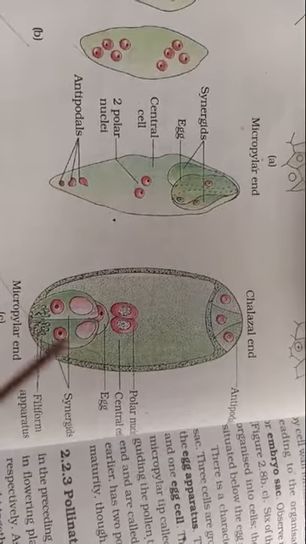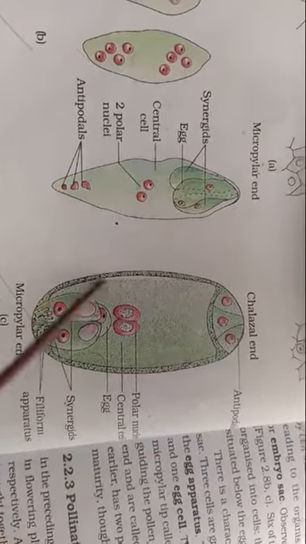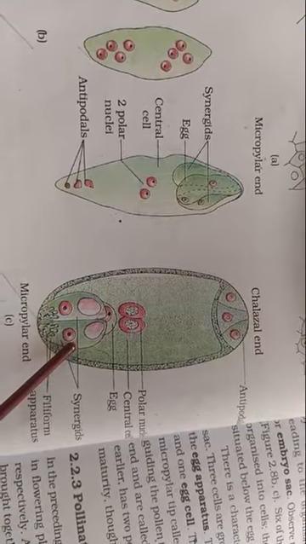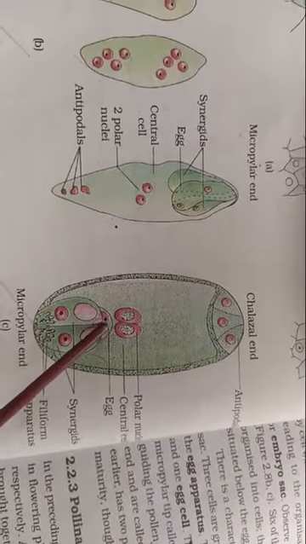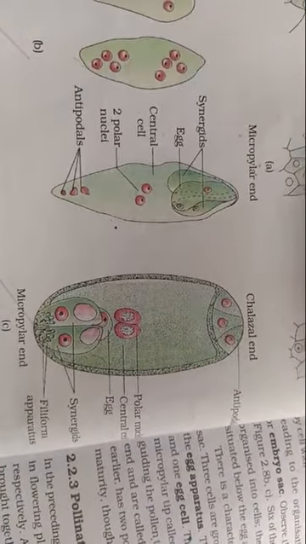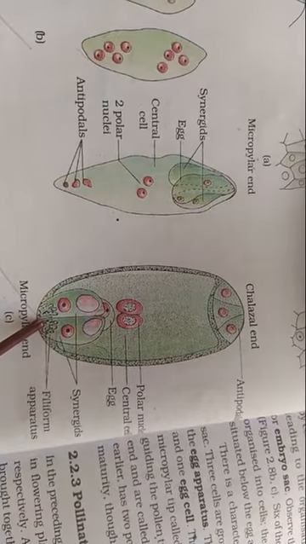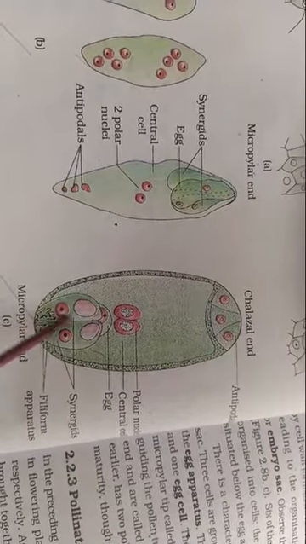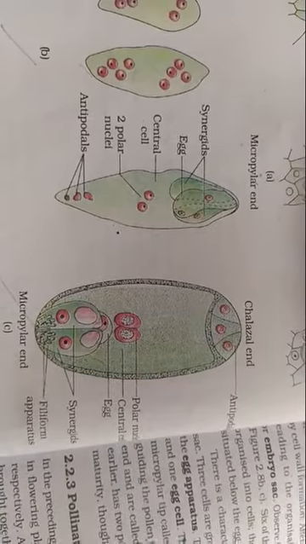So total number of cells will be 3 plus 3 is 6, and this one big large central cell. So total 7 cells. What is the total number of nuclei? 3 plus 3 is 6 plus 2 is 8. And what is this filiform apparatus? Filiform apparatus is the cellular thickening at the micropylar end of synergid which guides the pollen tube into the synergid.